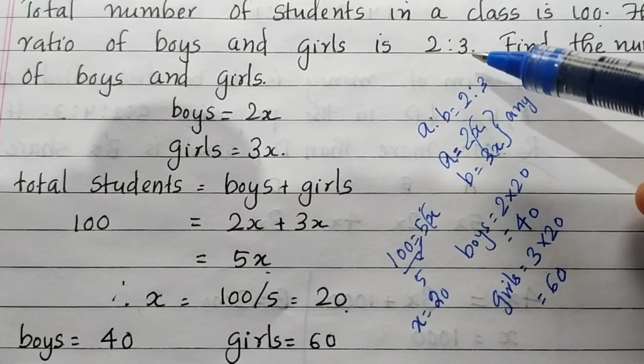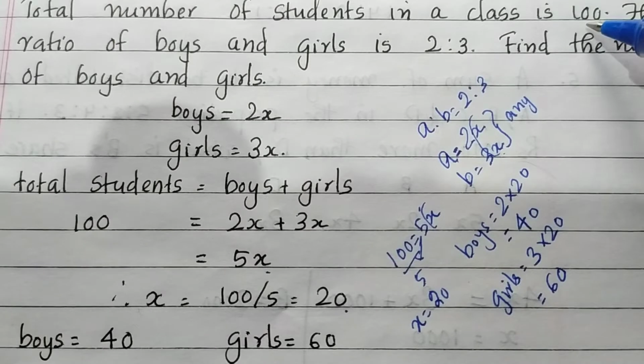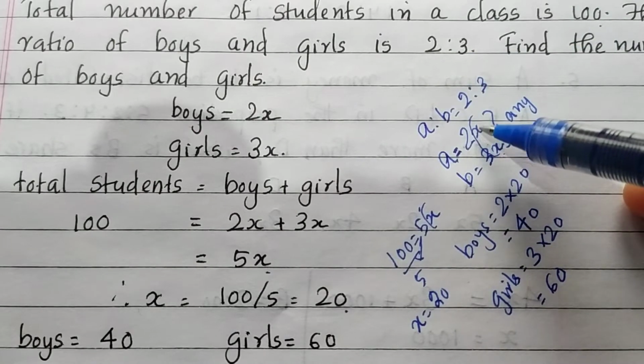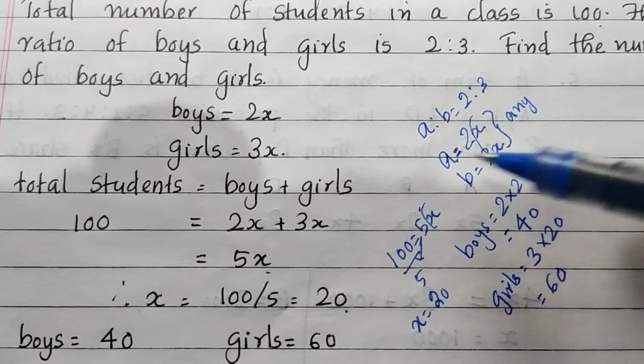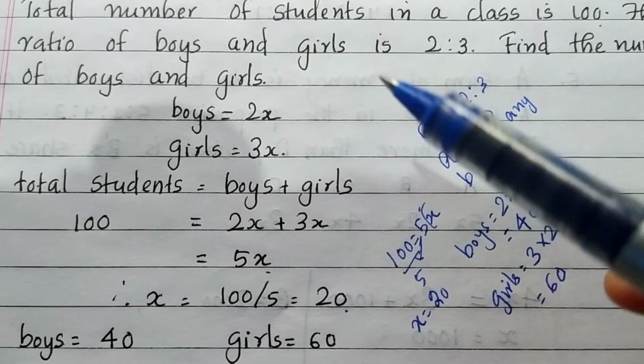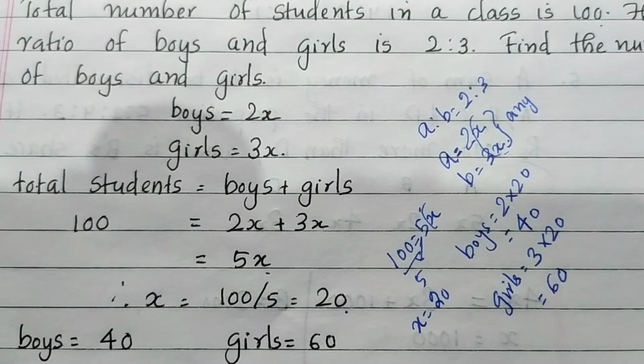So if we are given the ratio and the total number, we have to consider the numbers as multiples of the ratio, 2x and 3x. Then find the value of x, multiply it with the ratio, and we will get the original numbers.